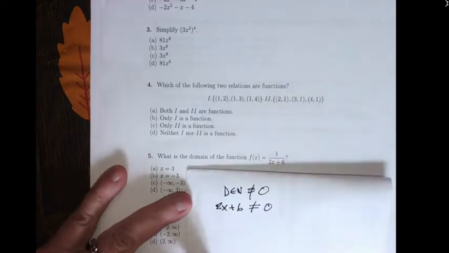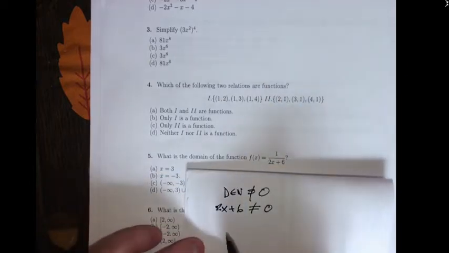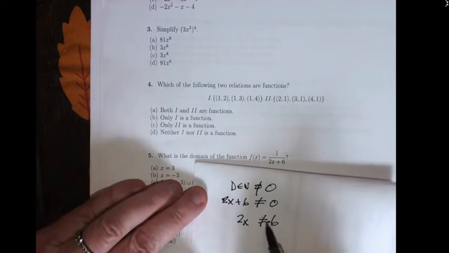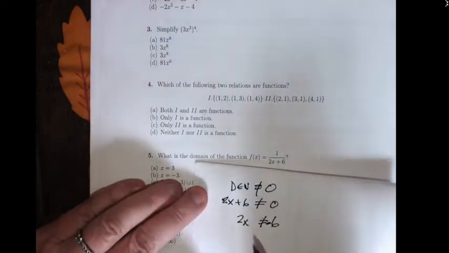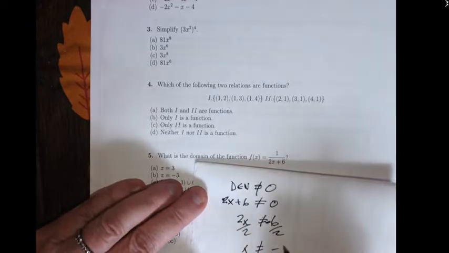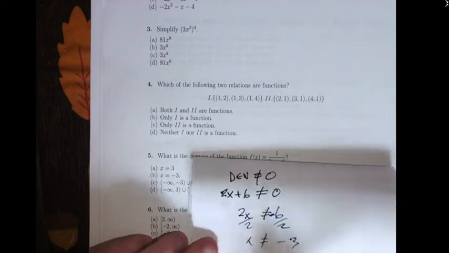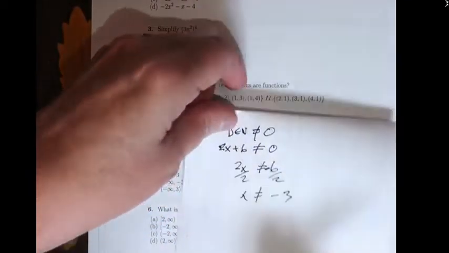Okay. And so solve this. Subtract 6 from both sides. That's minus 6. And then divide both sides by 2. So x is not allowed to be negative 3. Okay. X is not allowed to be negative 3.